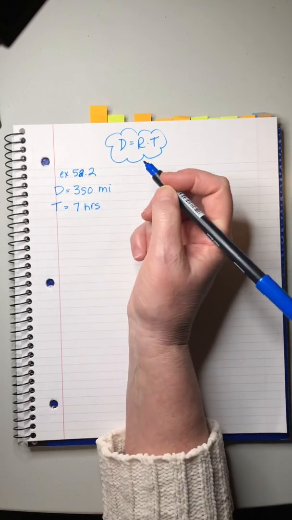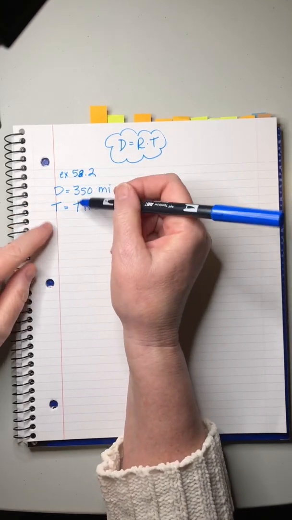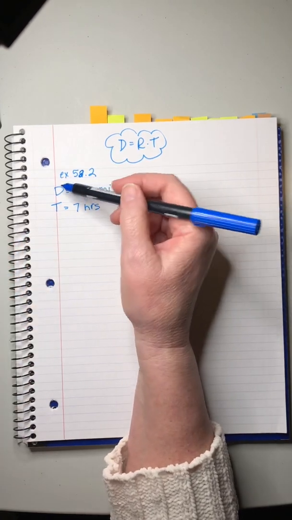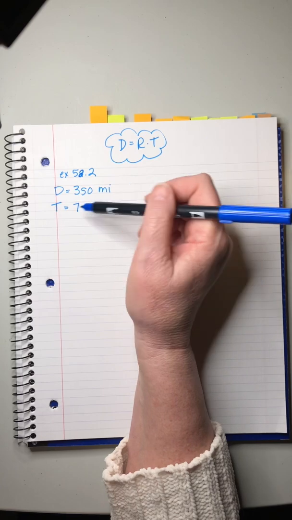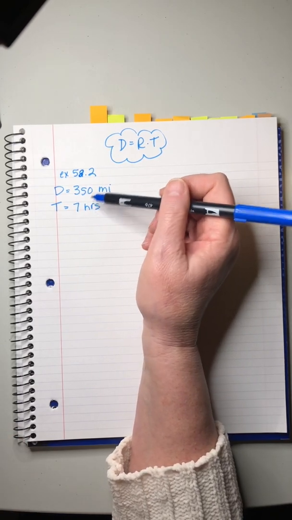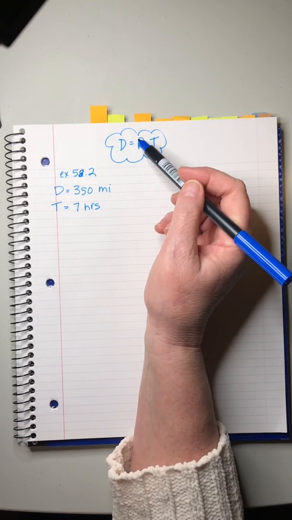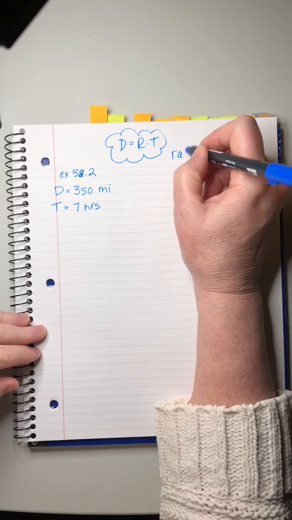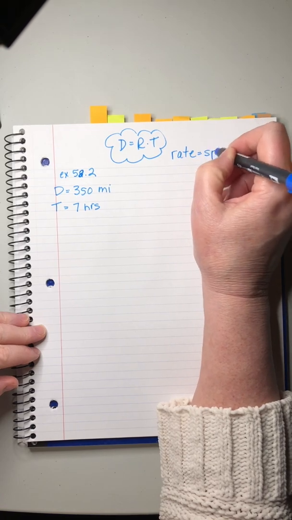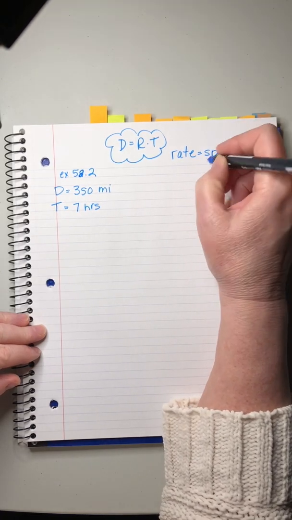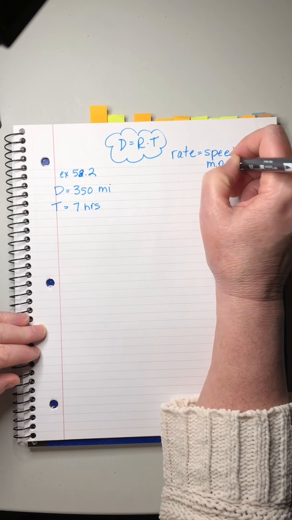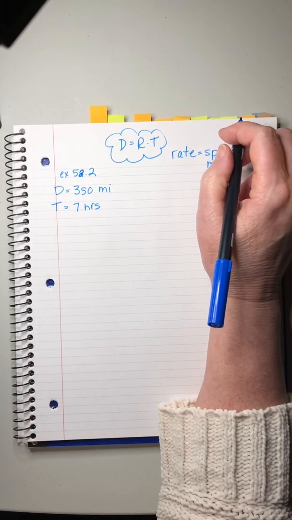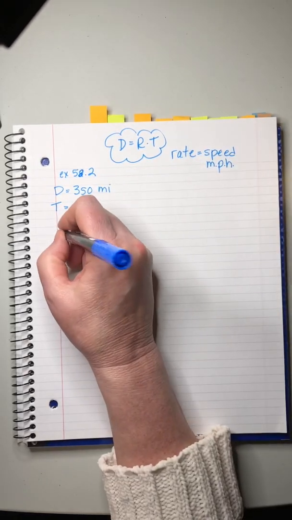The first thing that I want to do is identify what my numbers are telling me. Are they a distance, a rate, or a time? Distance is a length, time is a unit of time, and rate is always a comparison of the two. It's like a speed. That's how I like to think of it. Rate is what we often call a speed, and as you know, we usually measure our speeds in miles per hour in our cars. All right, in this example, then the first question is A, what was his speed?